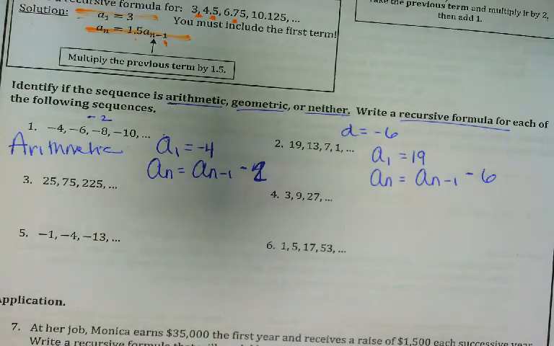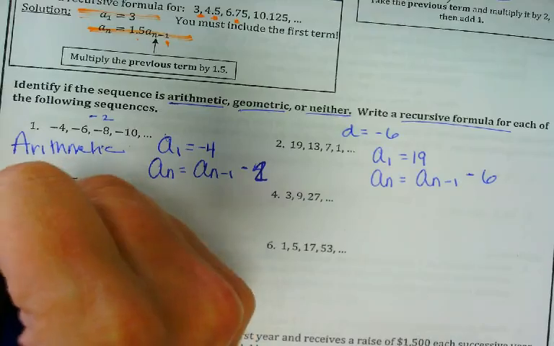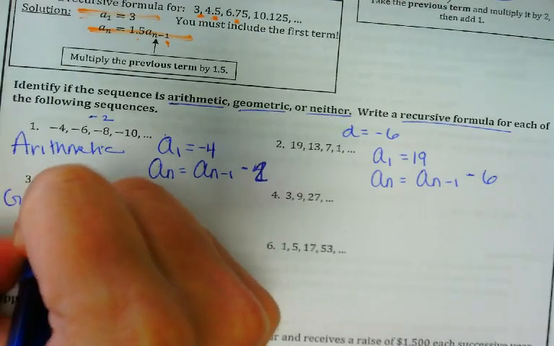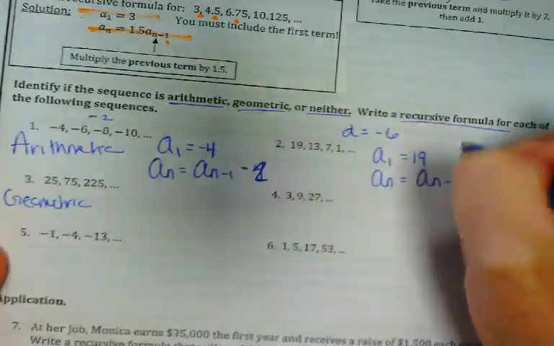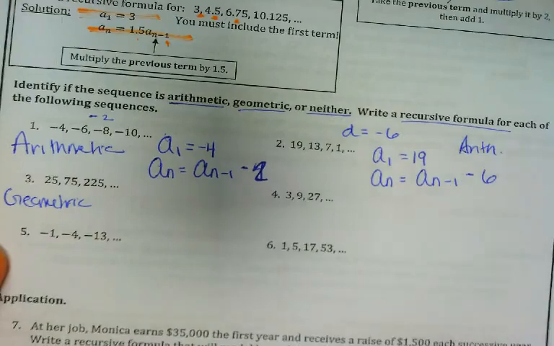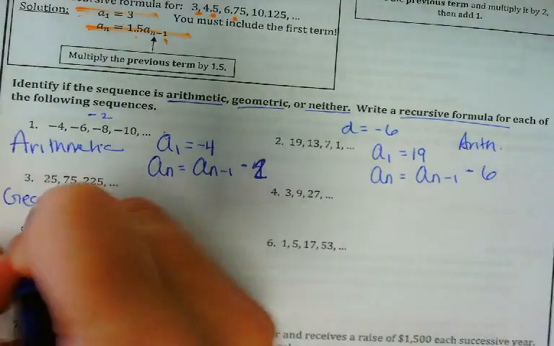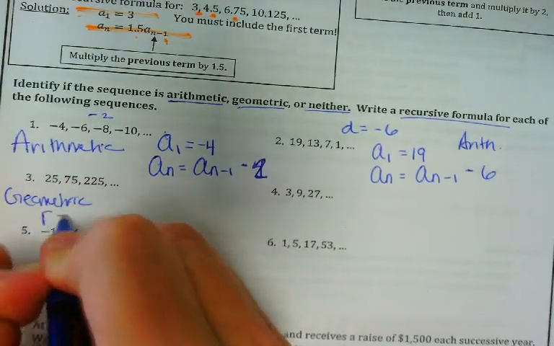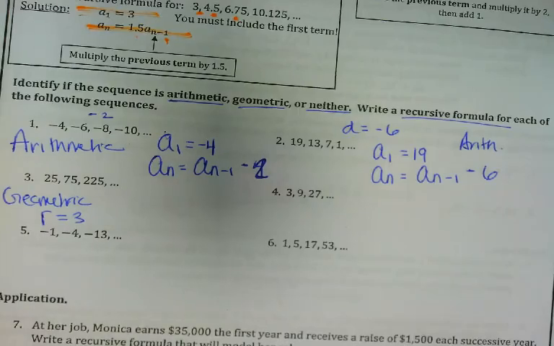25 to 75 to 225. What are we doing? Multiplying by 3. So now when we say multiply, we call that geometric. Okay, geometric. I forgot to write arithmetic here. I'm just in the go. Geometric. So this time it doesn't have a difference. It has a ratio, what we multiply by. Our ratio is 3.